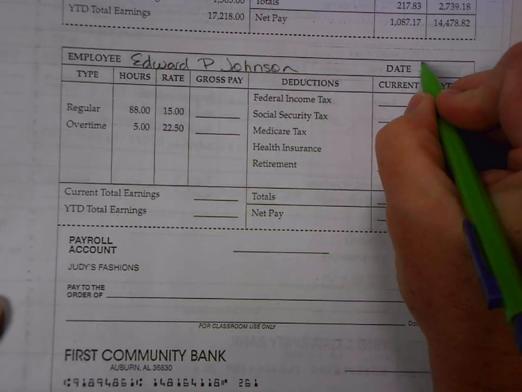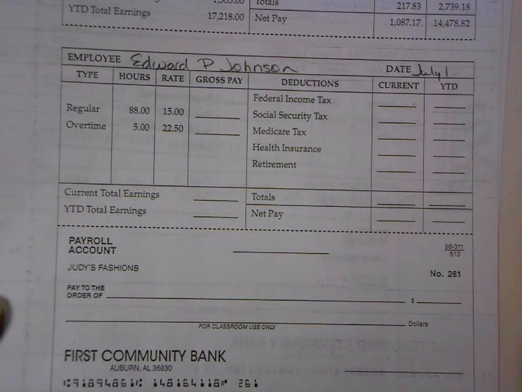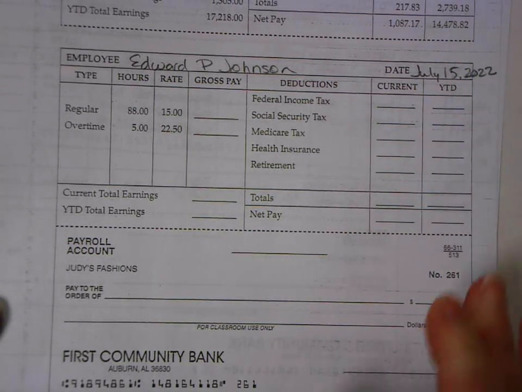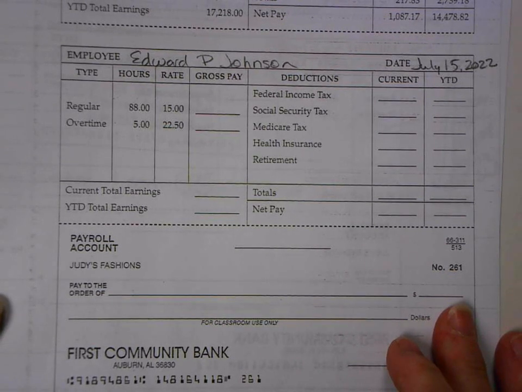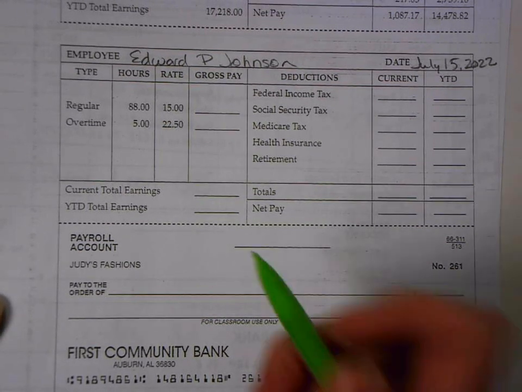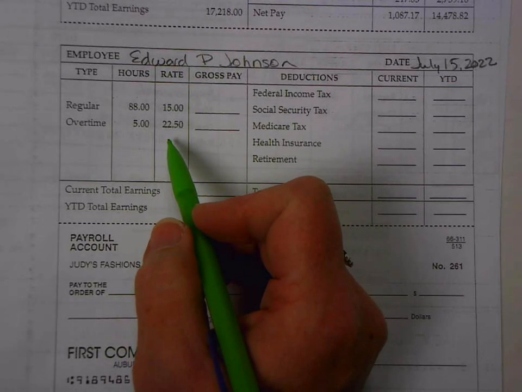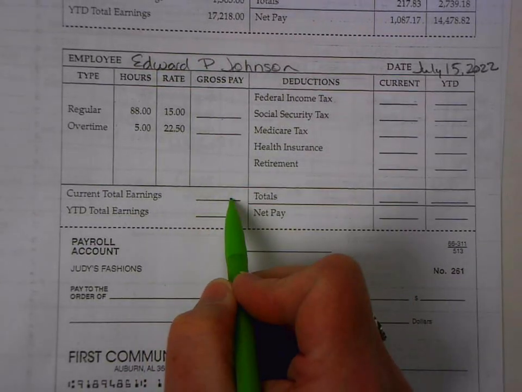This is for the July 15th paycheck. His hours and rate are already in there. We just want to figure out what his gross pay is and his total earnings are.